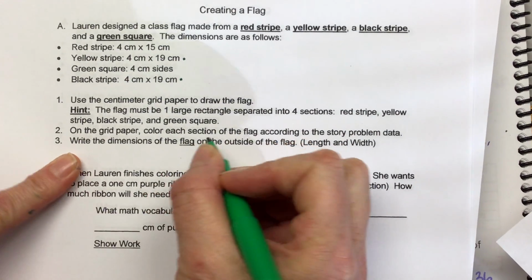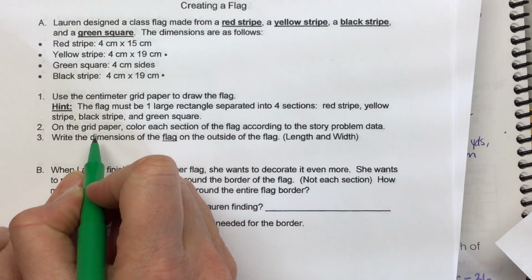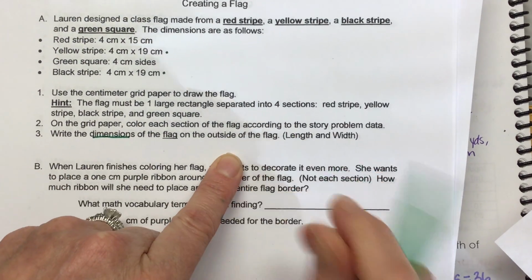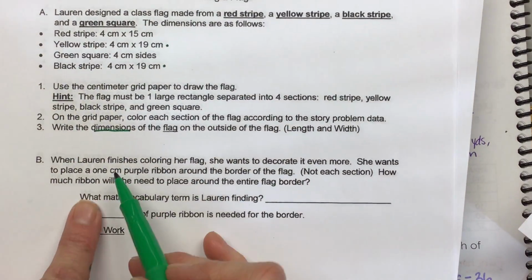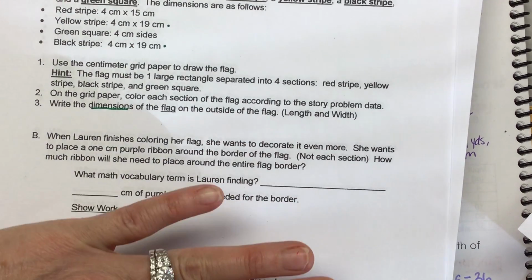On the grid paper, color each section of the flag according to the story problem data. Write the dimensions of the flag on the outside of the flag. So the length and width we're going to write here. And then we're going to answer some questions about it. Looking at your graph paper, I highly recommend starting this with pencil. And then you're going to color it in. But for now, it's pencil.